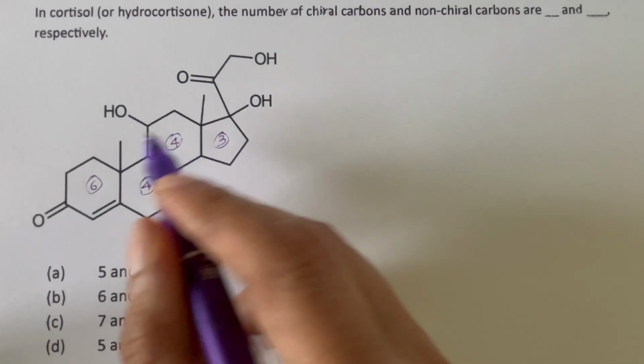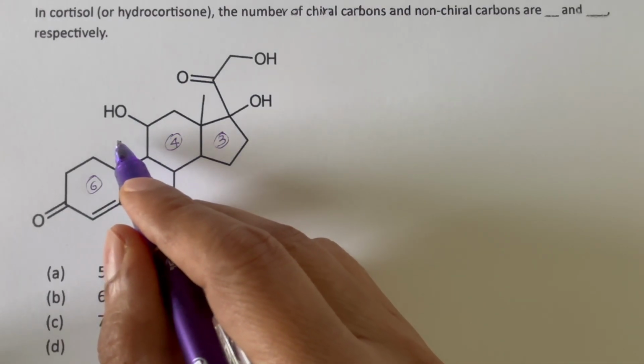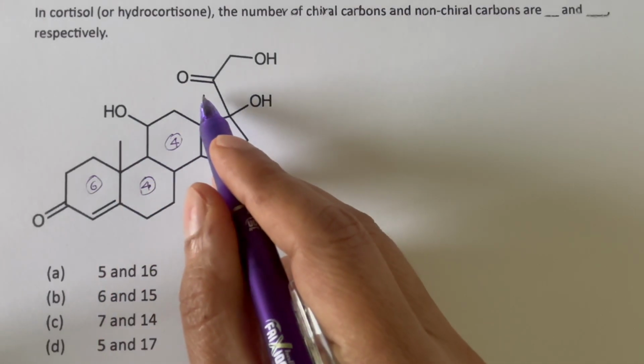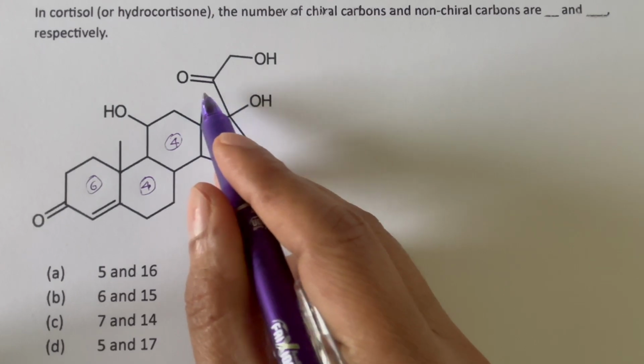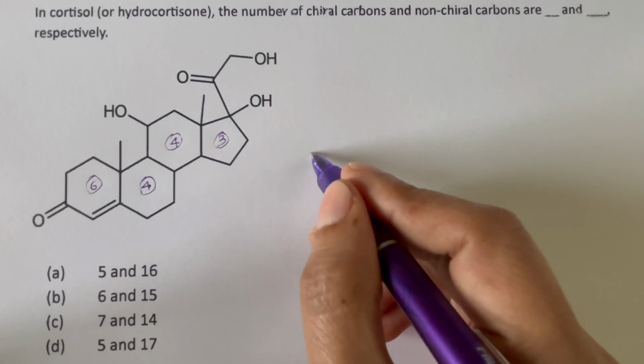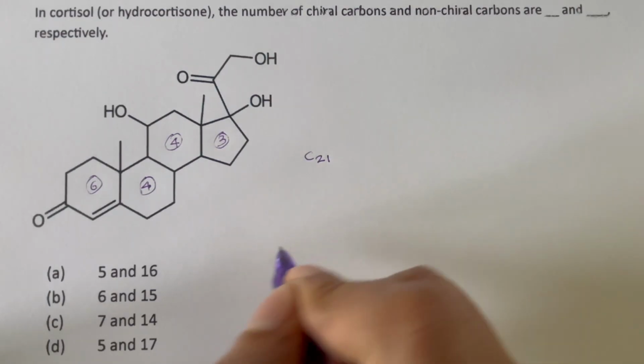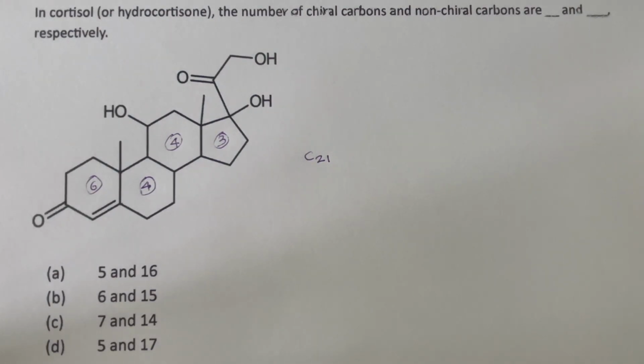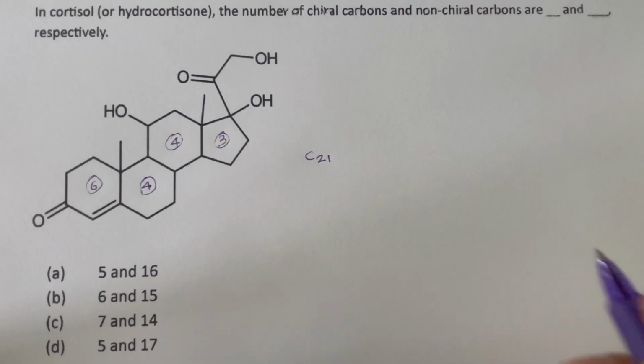So it is 17, and then we have a methyl group here, 18, and then we have another methyl group here, 19, 20, 21. So in total we have 21 carbon atoms. So in that, some of them are chiral and some of them are non-chiral. So let's find out the non-chiral carbons and then we will verify the chiral carbons.